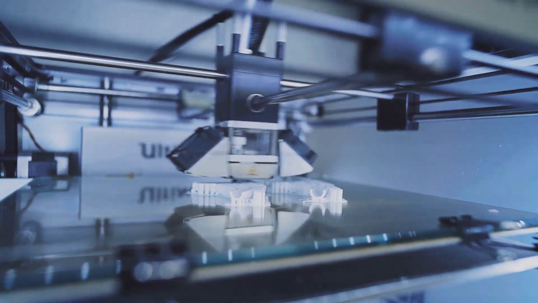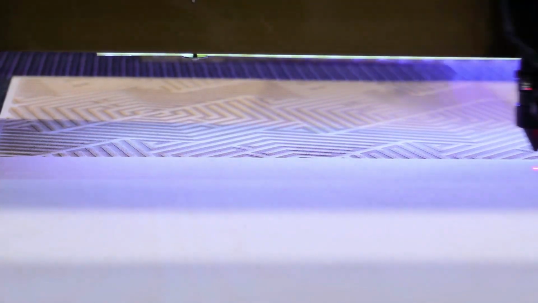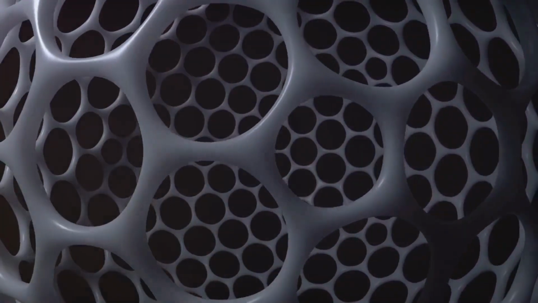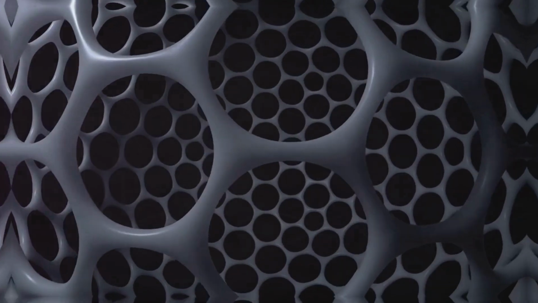Infill refers to the internal structure of your 3D print. It can be solid or have a pattern of empty spaces to save material and reduce weight. You can adjust the infill density depending on how strong you want your print to be.